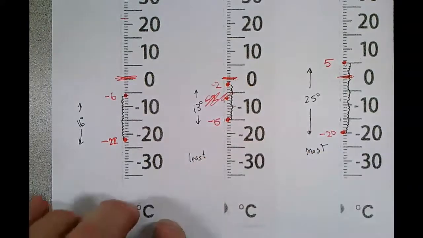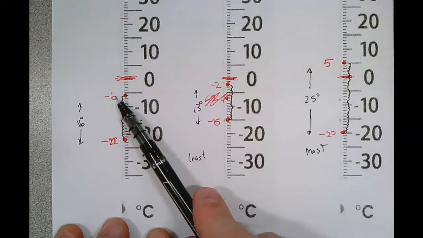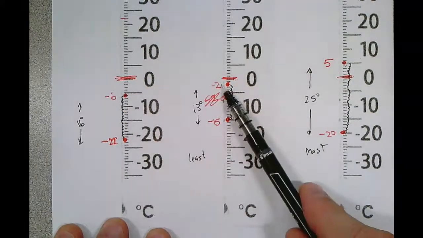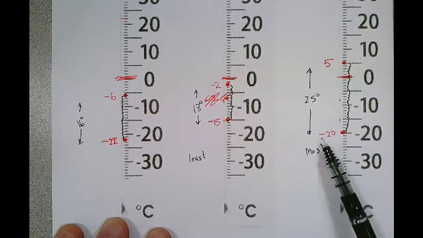So I wanted you to see how that's working on a number line. And this is really subtraction that's going on. We're doing a negative 6, subtract a negative 2. A negative 2, subtract a negative 15. And a 5, subtract a negative 20. So let's take a look.